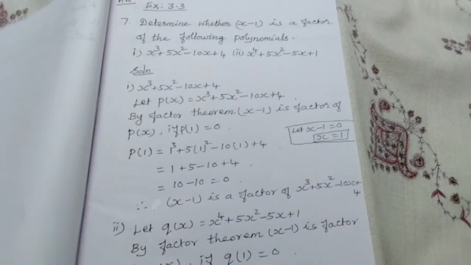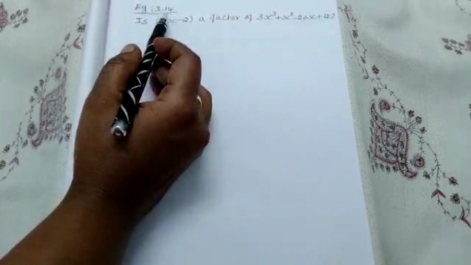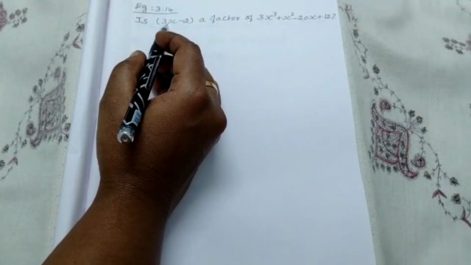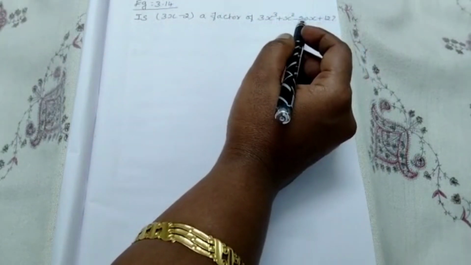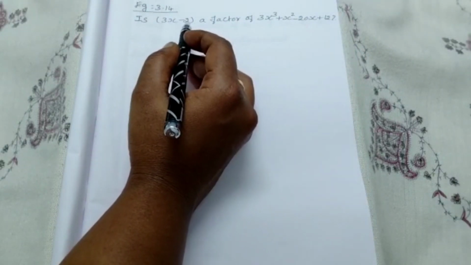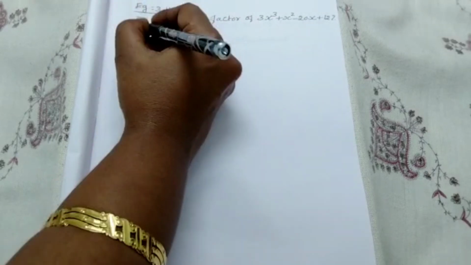Very good. Then example 3.14, same method only. Is 3x minus 2 a factor of this polynomial? We have to find whether 3x minus 2 is a factor or not. Shall we start?